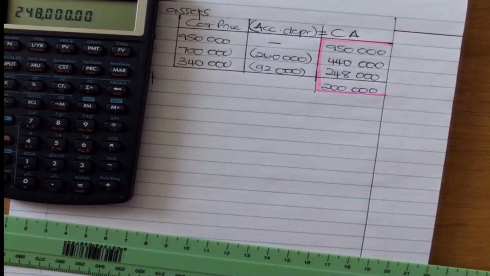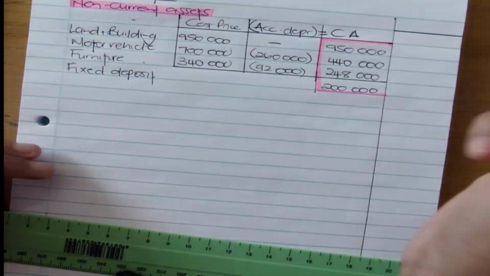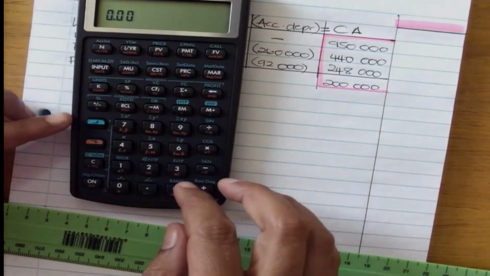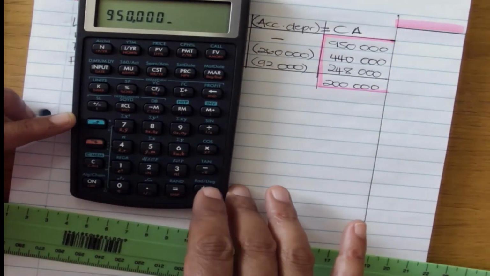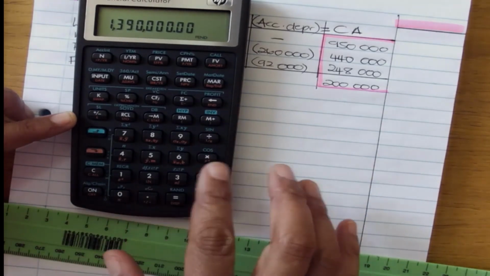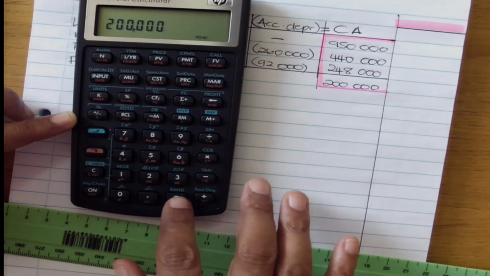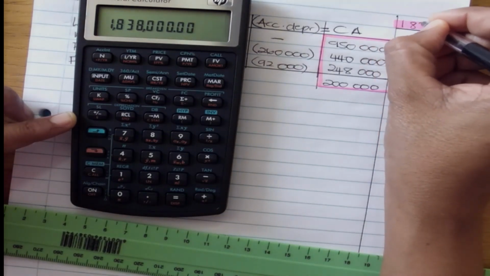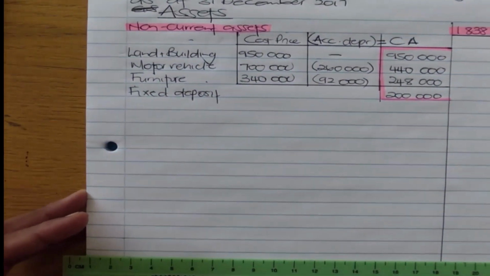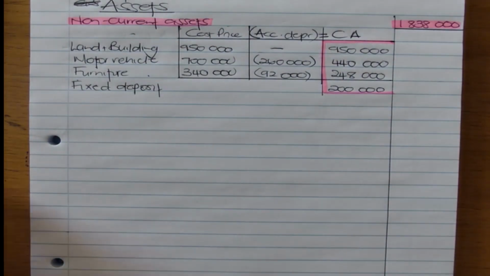And now you're going to add up all this, and this is going to give you your non-current asset amount. Let's just highlight it here. So we're going to say 950,000 plus 440,000 plus 248,000 plus 200,000 gives us 1,838,000. That is our non-current assets amount, right? Now remember, what's our formula? Non-current assets plus current assets.